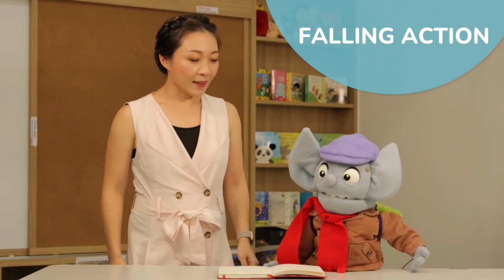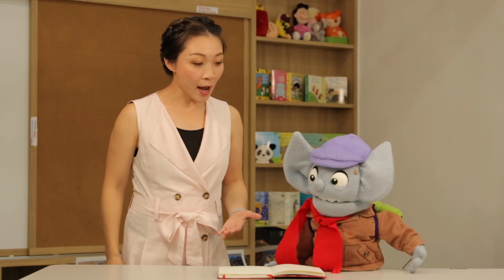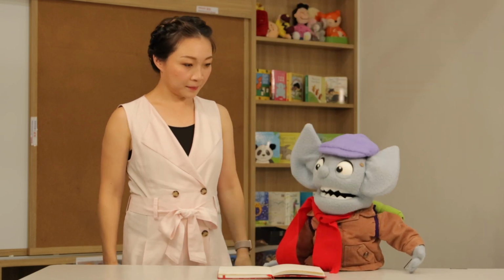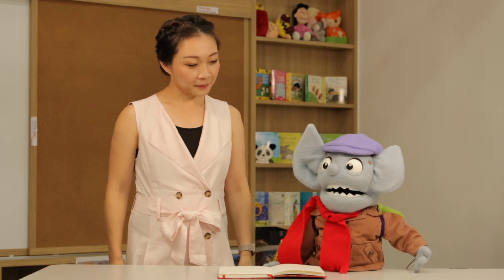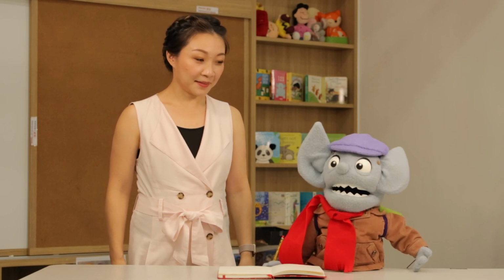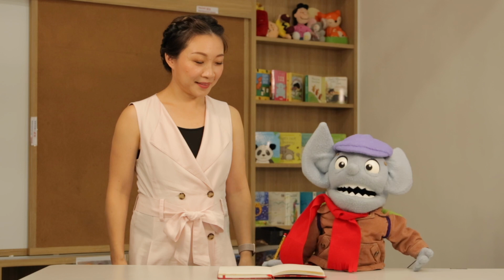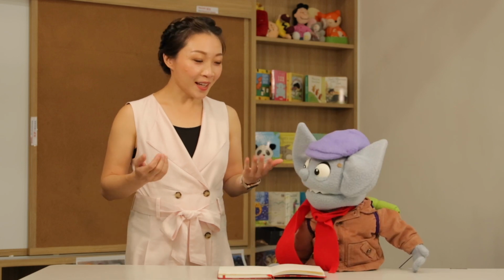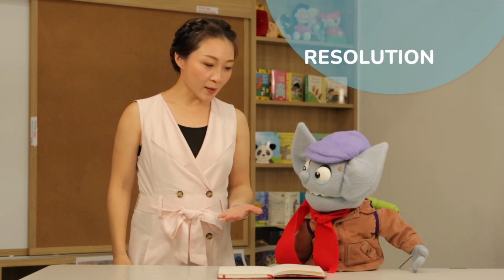Well, that takes us to falling action. And this is where the story starts to slow down and we tie up loose ends. Here, I wrote that the firefighters rescue everyone in the ferry. Godzilla is shipped off to Siberia and I'm in the middle. Well, that works. Now that takes us to the resolution.